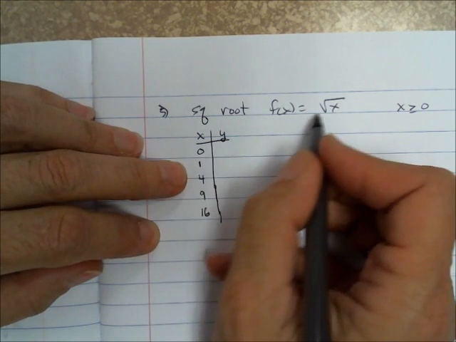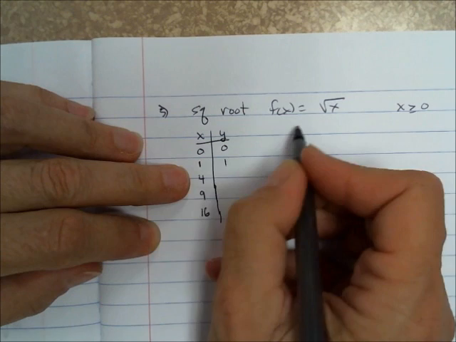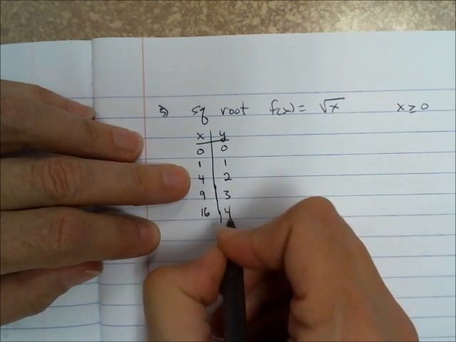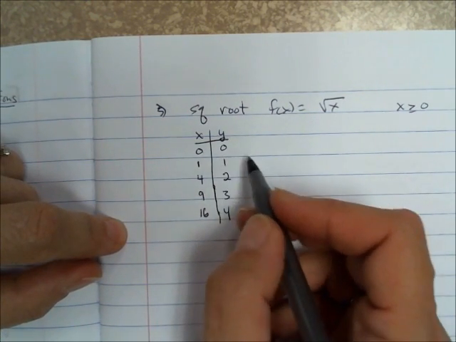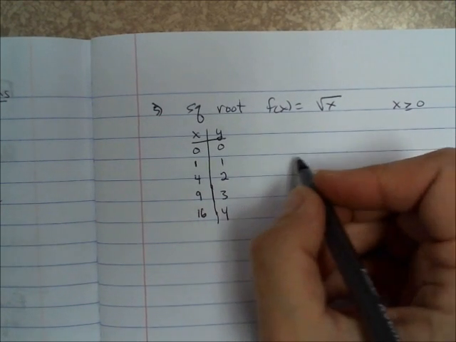Because if we take the square root of 0, we're going to get 0. The square root of 1 is 1. The square root of 4 is 2. The square root of 9 is 3. And the square root of 16 is 4. So then I don't have to worry about any radicals in my y table. I can just plot those out pretty easily.